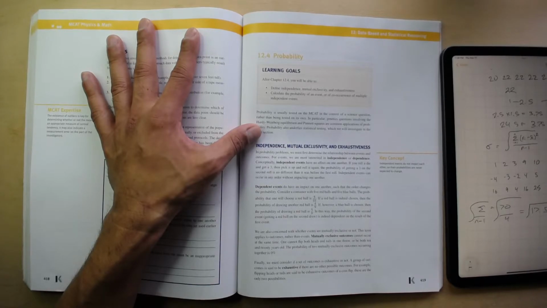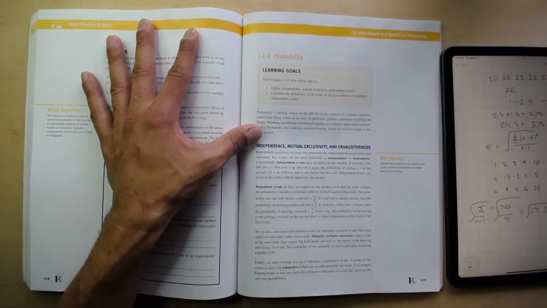Consider a container with 5 red balls and 5 blue balls. The probability that one will choose a red ball is 5 out of 10. If a red ball is indeed chosen, then the probability of drawing another red ball is 4 out of 9. If, however, a blue ball is chosen, then the probability of drawing a red ball is 5 out of 9. In this way, the probability of the second event, getting a red ball on the second draw, is dependent on the result of the first event.